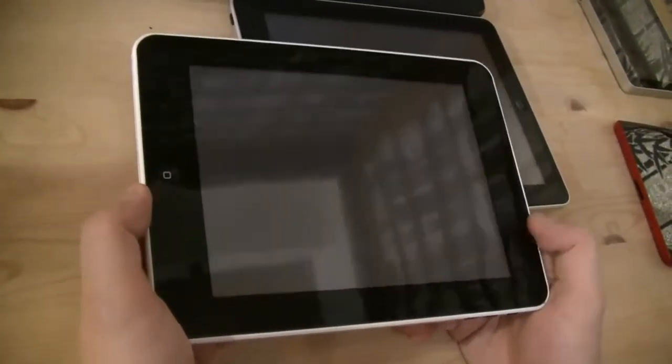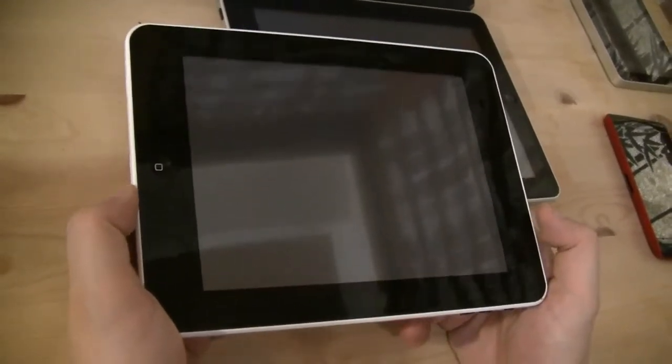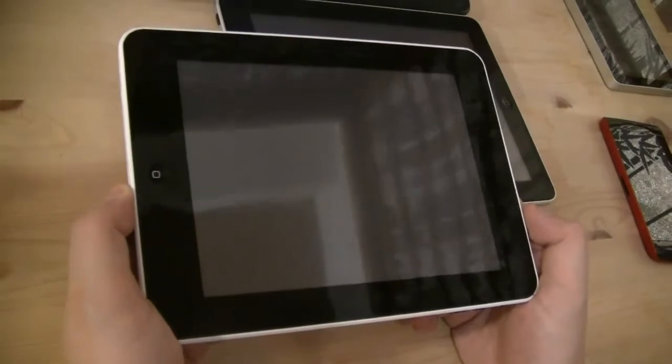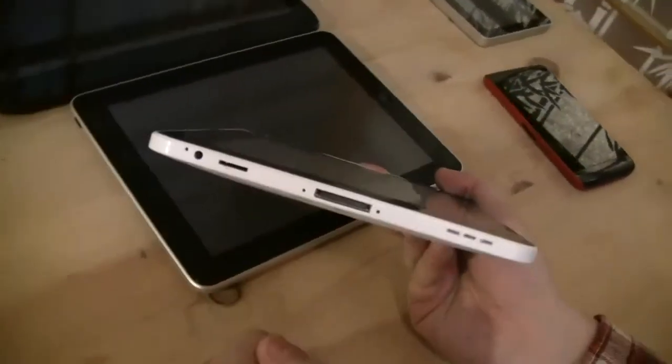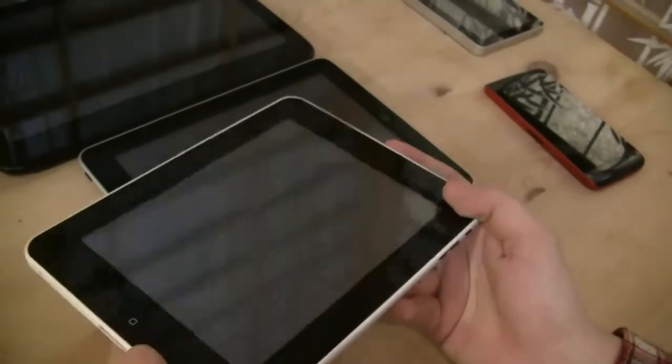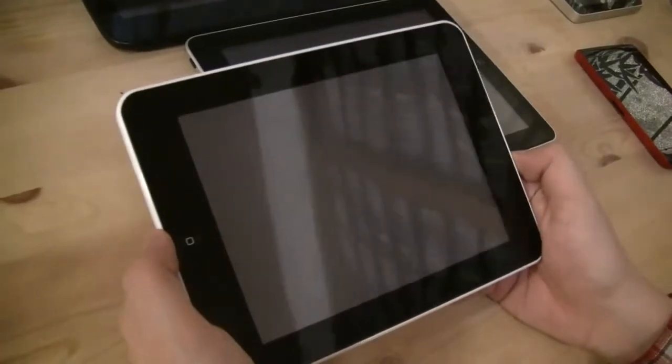As I said, 8-inch resistive multi-touch screen, and it's running Android 2.2. It has 512 MBs of RAM, 4 GB flash memory that you can also extend over a micro SD card over here. This one is only about $100 US.